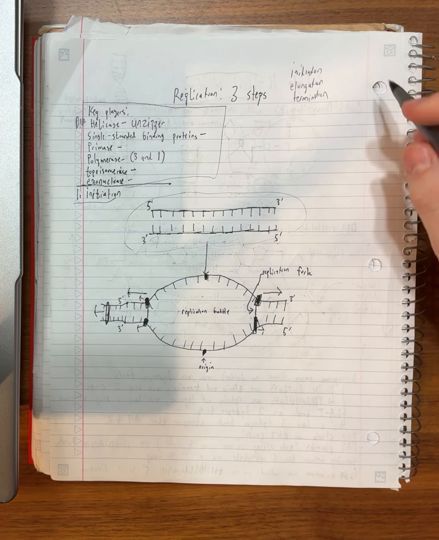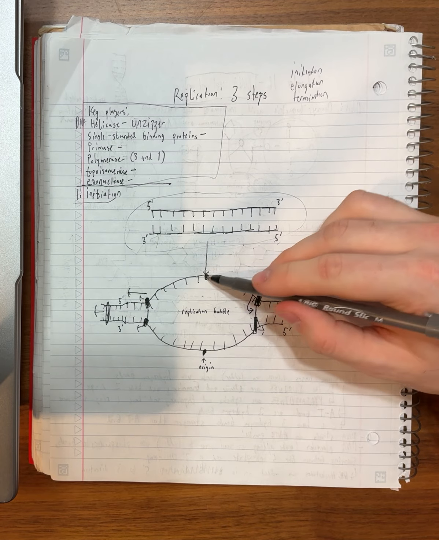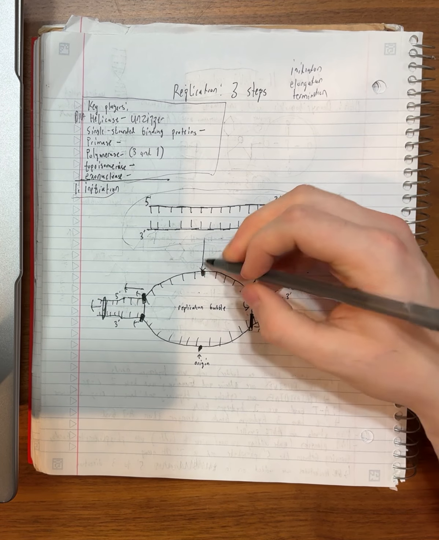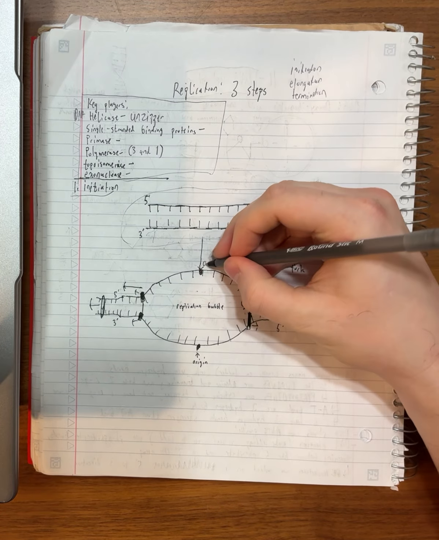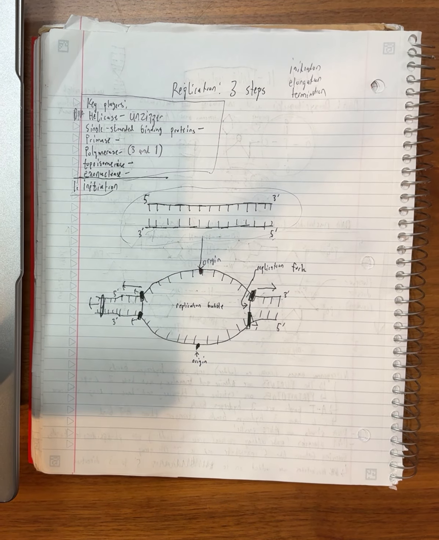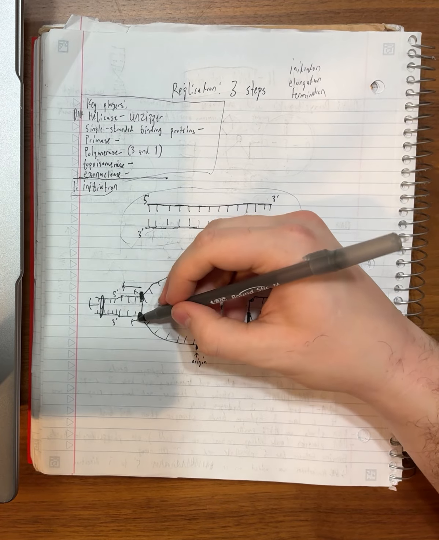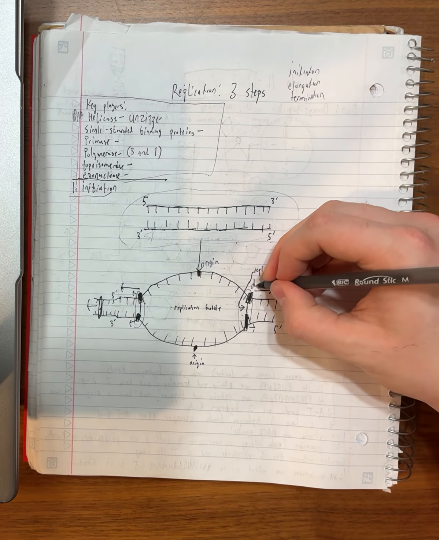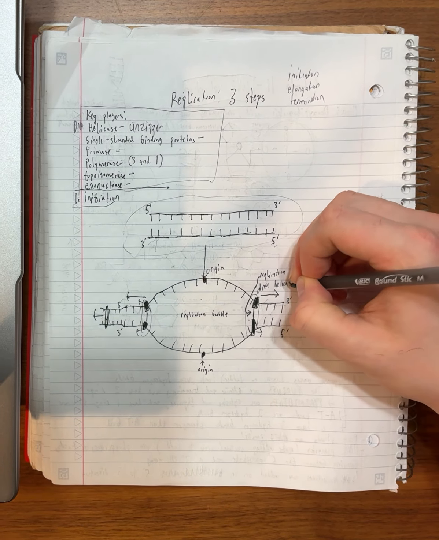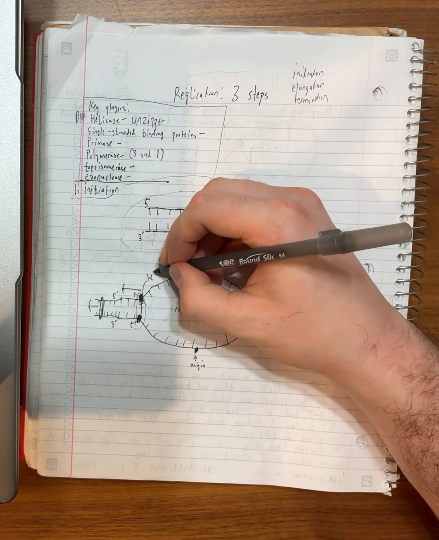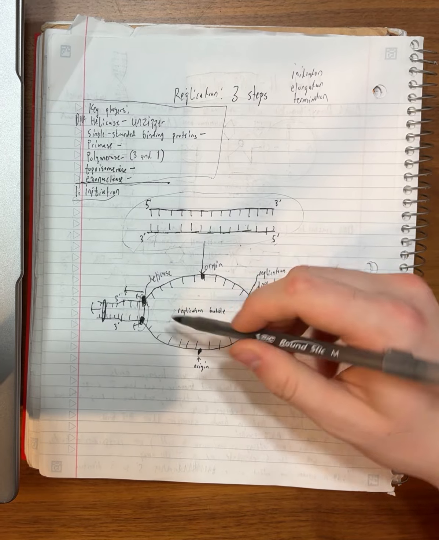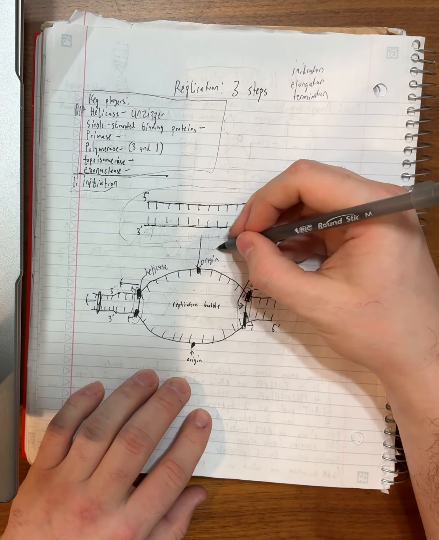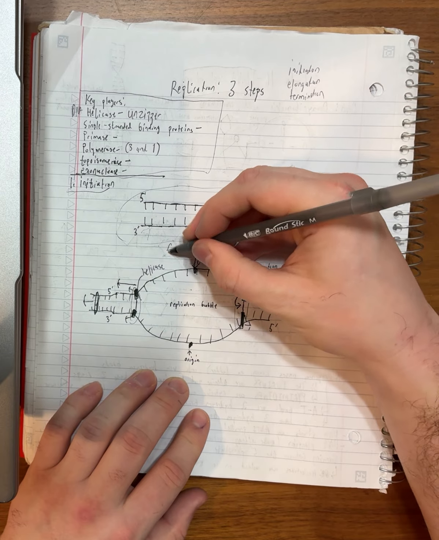So what's going to happen here is DNA helicase is going to insert at one point, and we are going to call that point the origin of replication. And here, these 2 enzymes are going to be our DNA helicases. So that's helicase and that's helicase. And what these helicases are doing is they are going to go in each direction. So we have one that's going to go this way and one that's going to go this way.